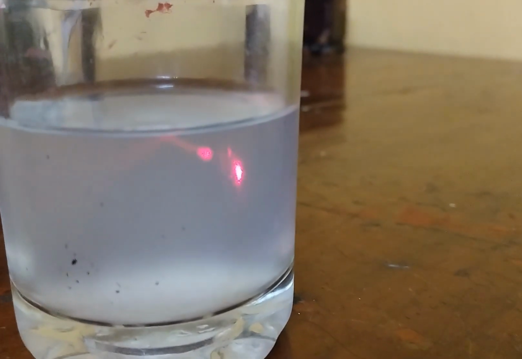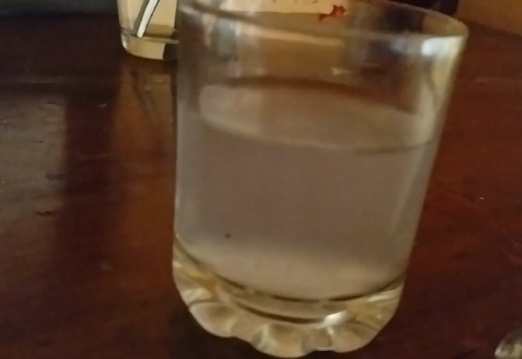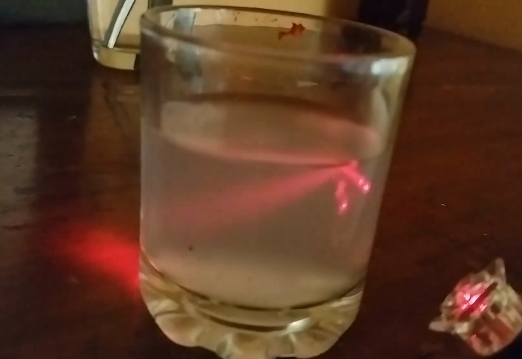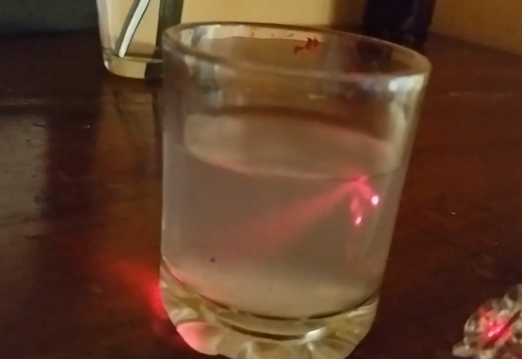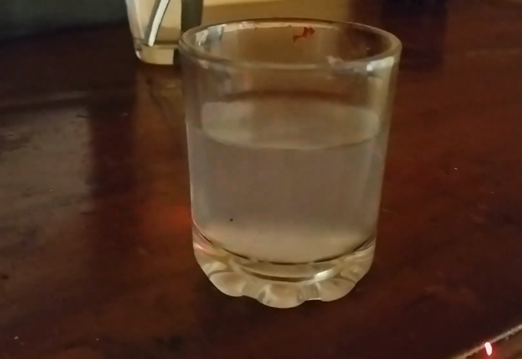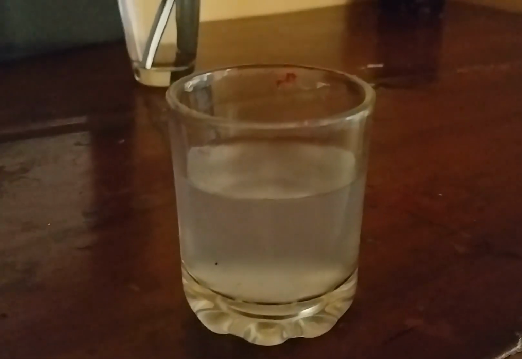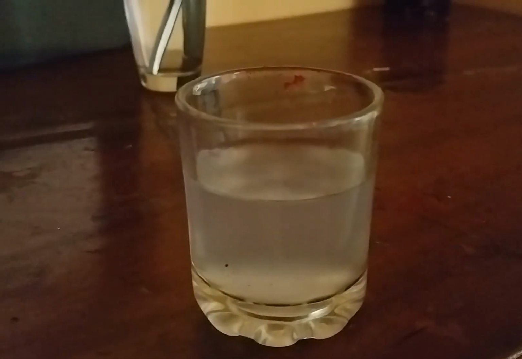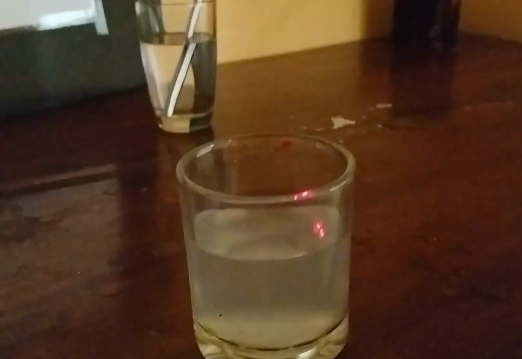It happens when the angle of incidence is greater than a certain angle. It is known as the critical angle. Beyond this point, light doesn't refract. It completely reflects inside the denser medium. This is known as total internal reflection.